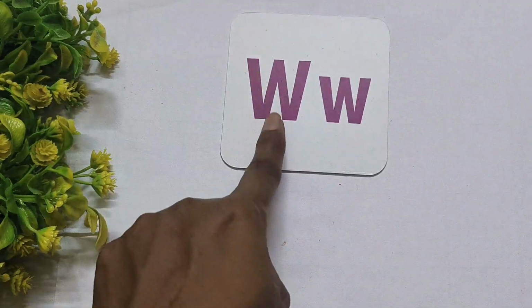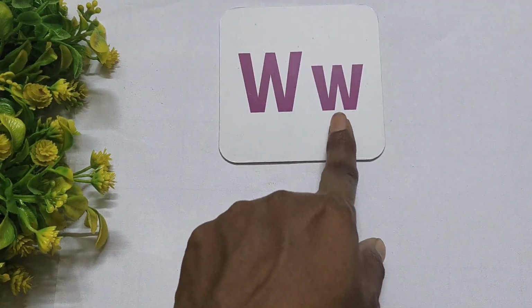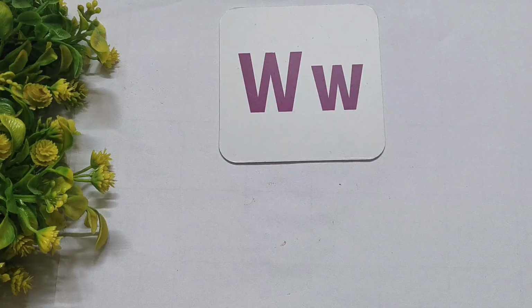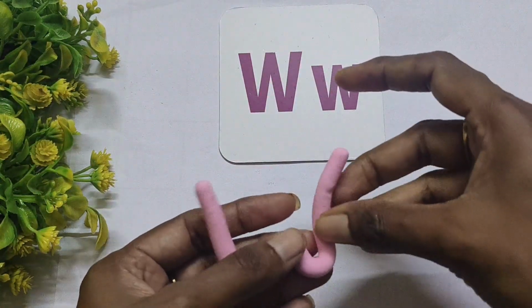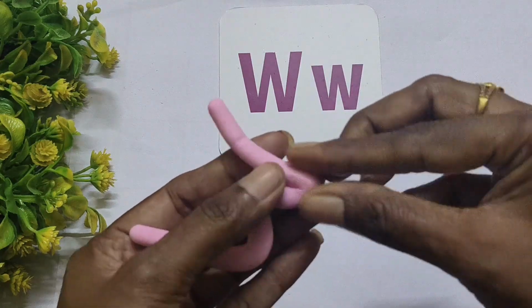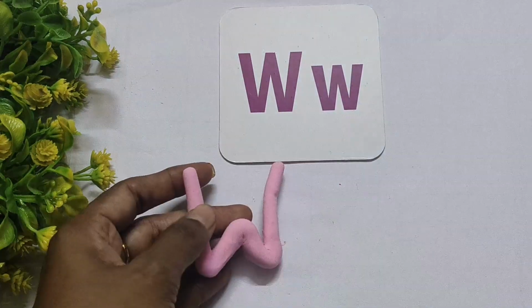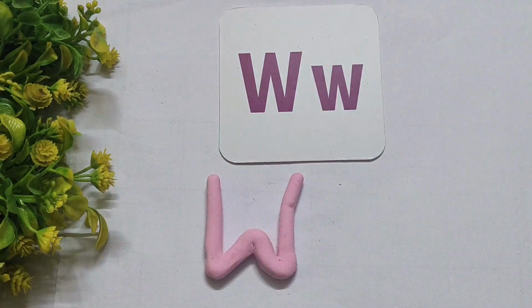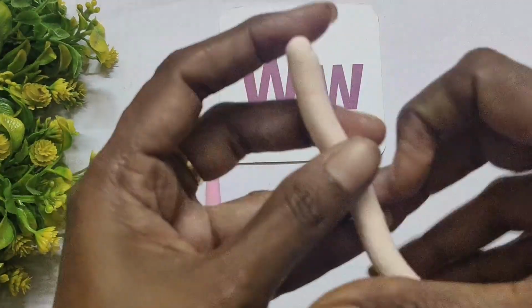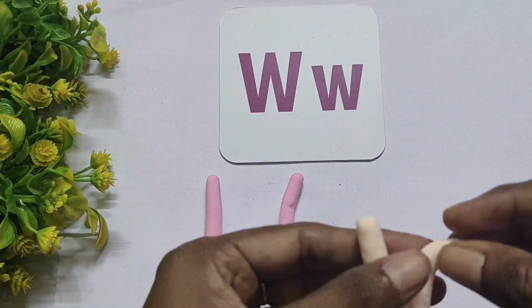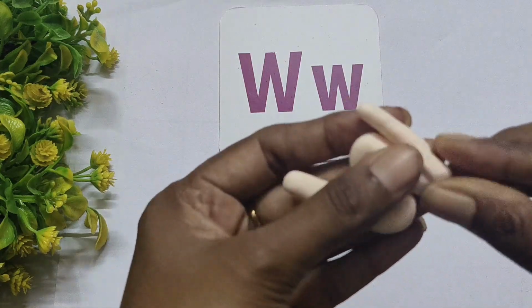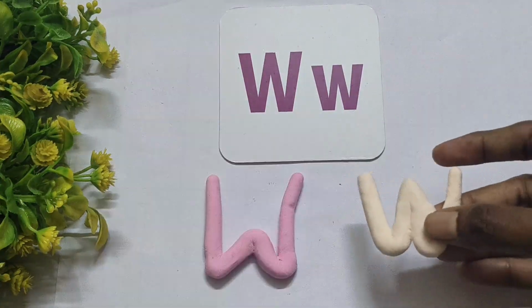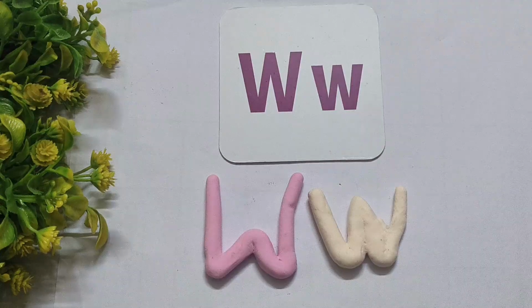W. Uppercase letter W. And this is lowercase letter W. W is for watermelon.